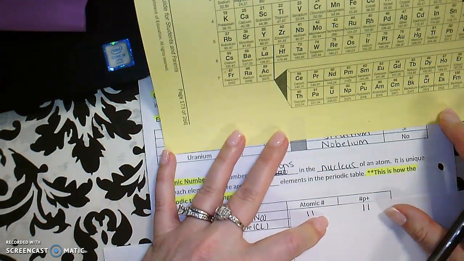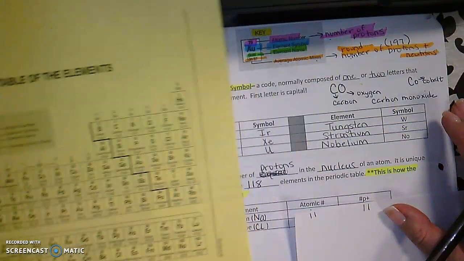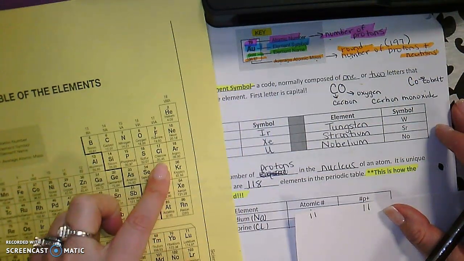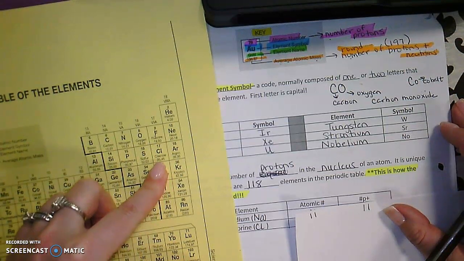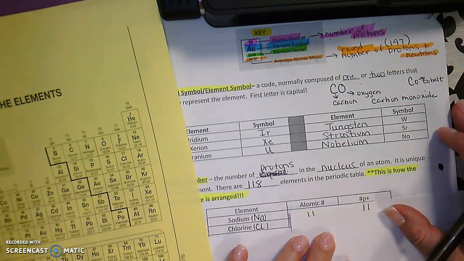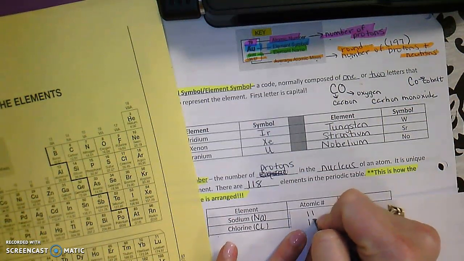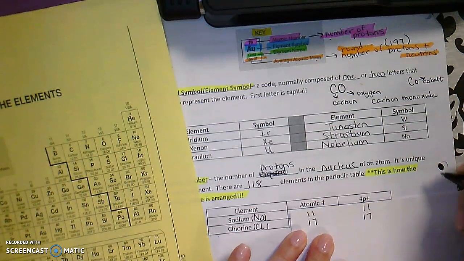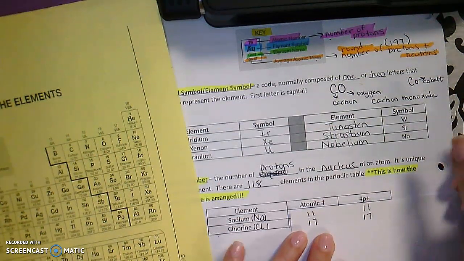All right, next I have chlorine. Chlorine is over here on my periodic table. It's in column 17, and it's in row 3. So chlorine has the symbol capital C, lowercase l, and chlorine's atomic number is 17. So that means that chlorine has 17 protons. That is the identity of chlorine. There are 17 protons in the nucleus.